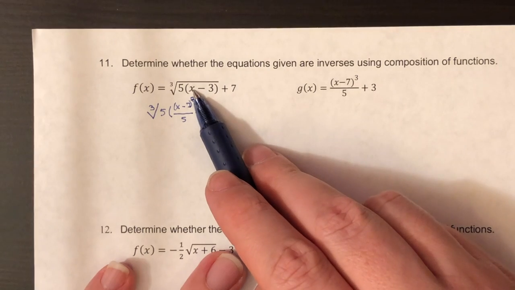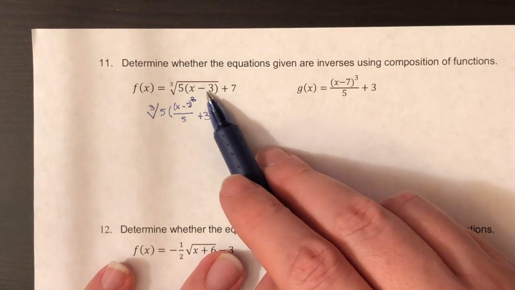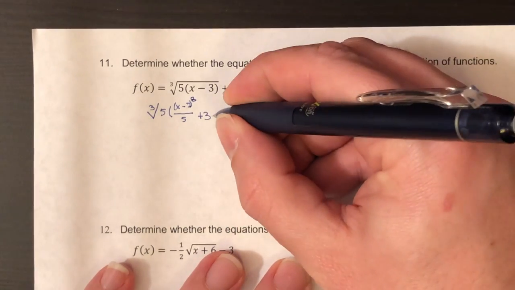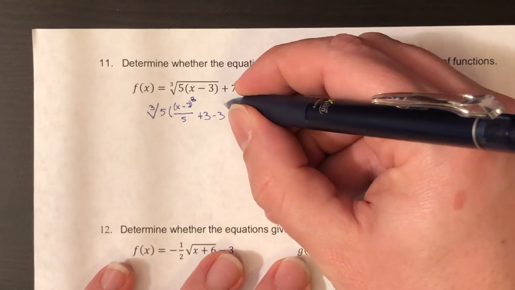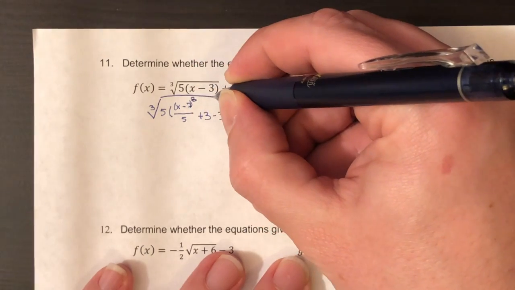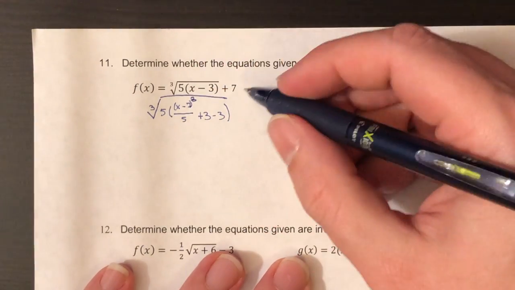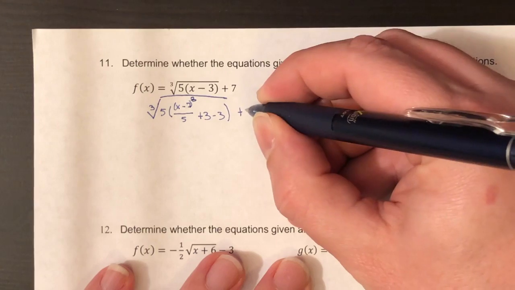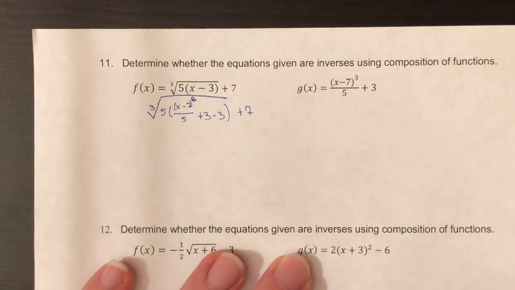So that took care of just that x. And now I continue with this equation, so minus 3. And that is what all is under the cube root. And then outside of that, I have plus 7.